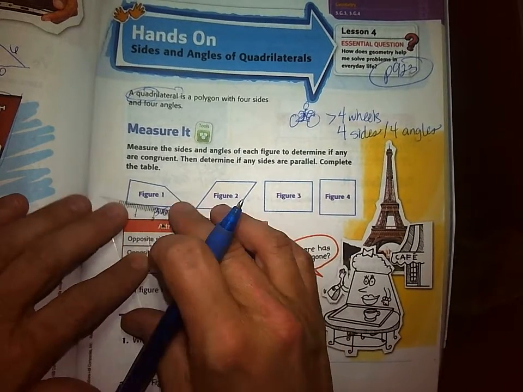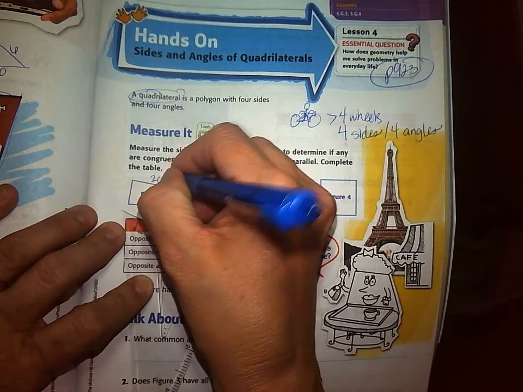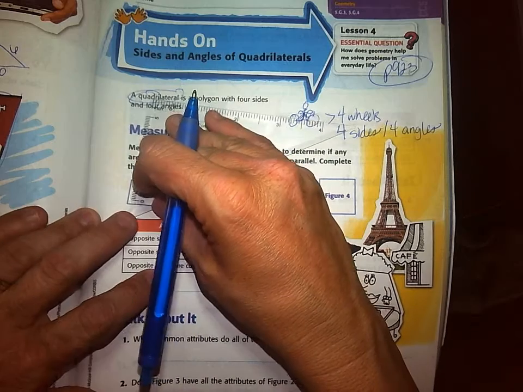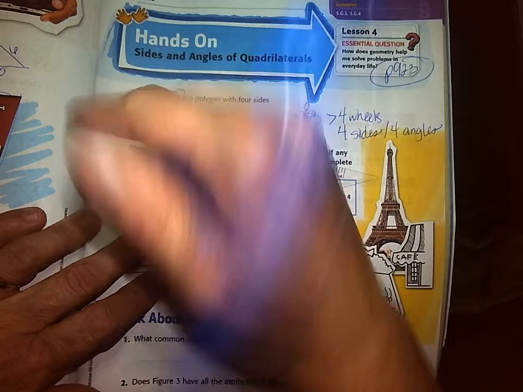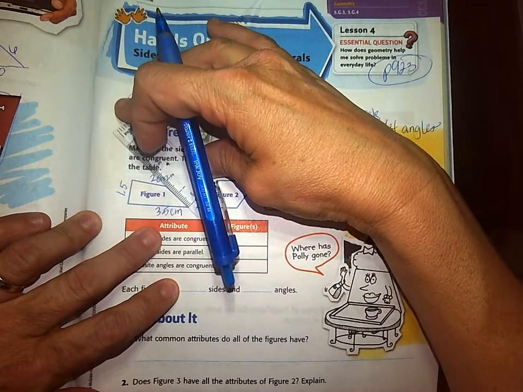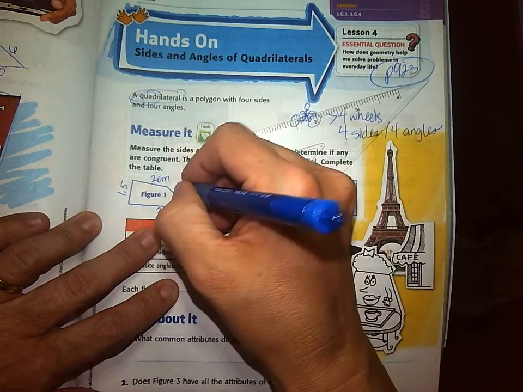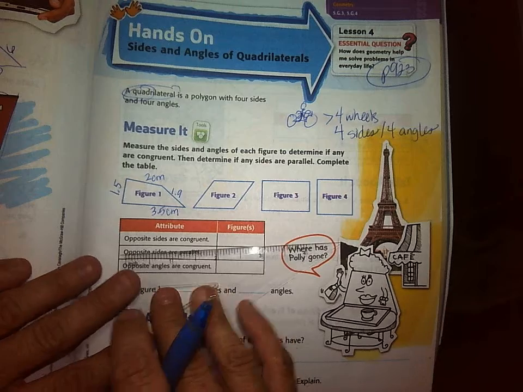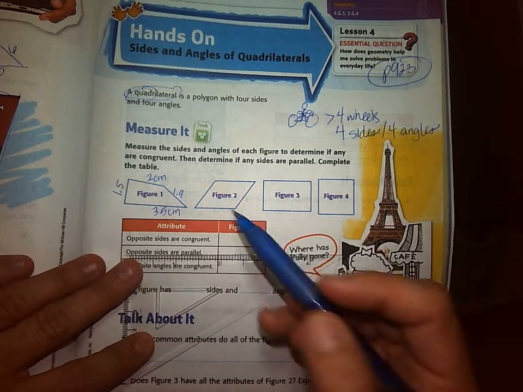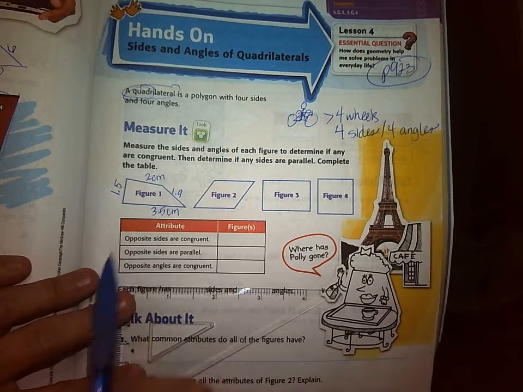This opposite side is 2 centimeters. Well, that's not congruent. Let's check these two. We've got 1.5 here, and this opposite side is 1.9. So are the opposite sides congruent in figure 1? No. Are the opposite side lines parallel?